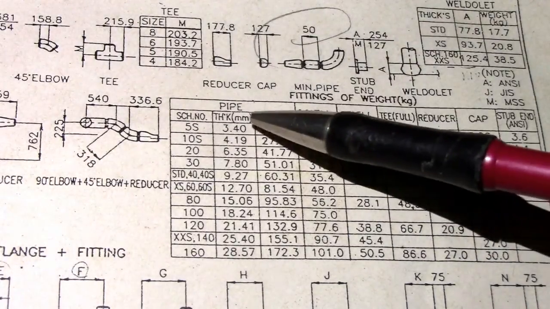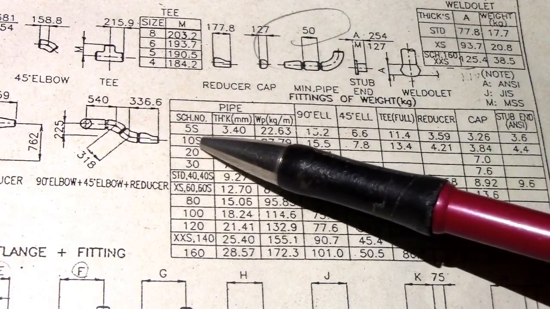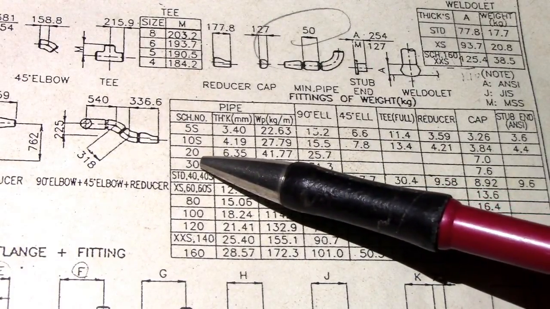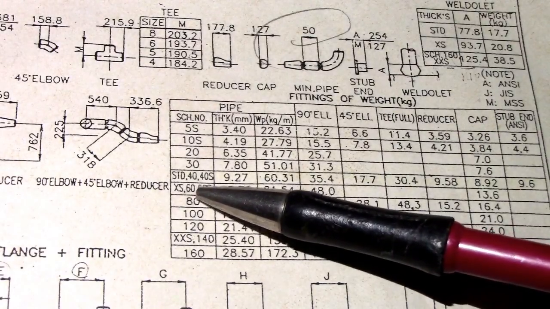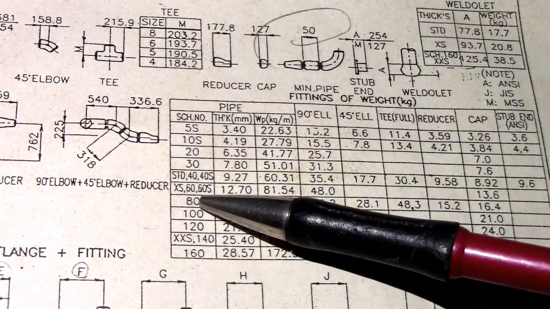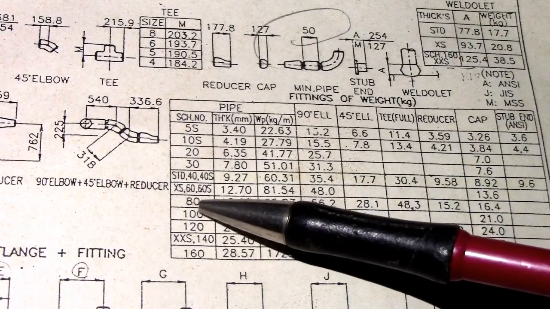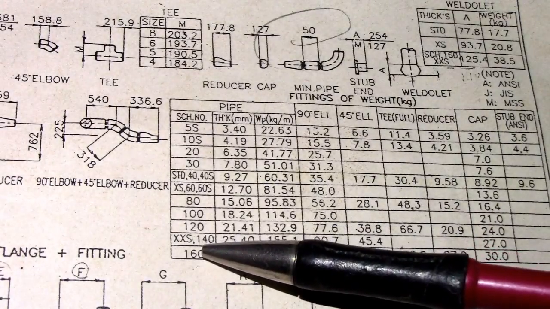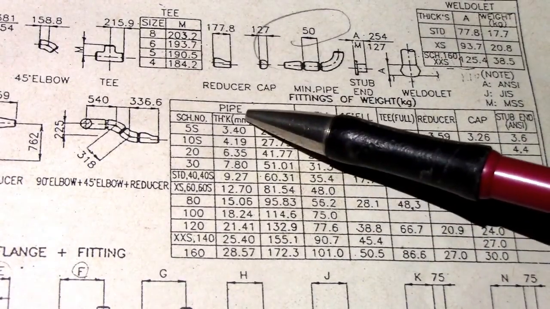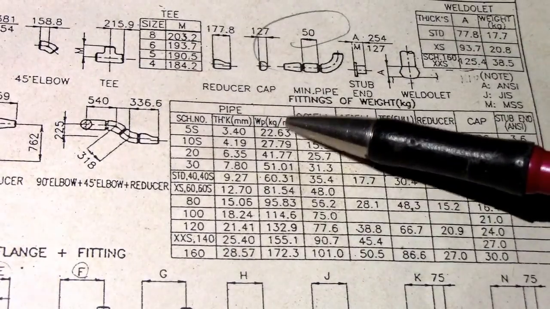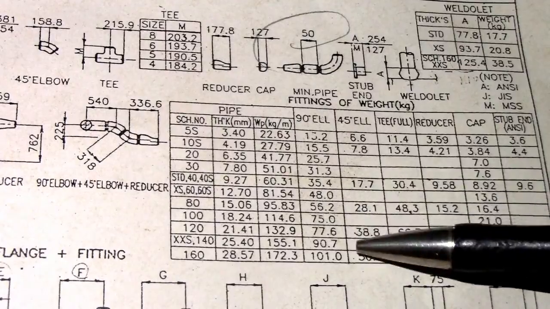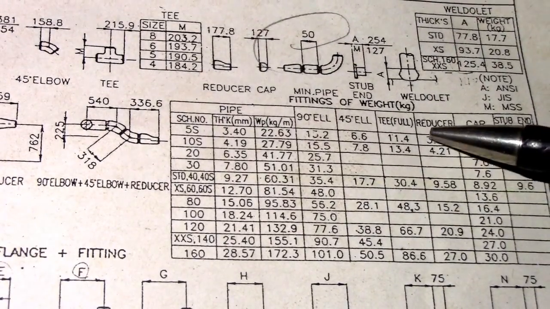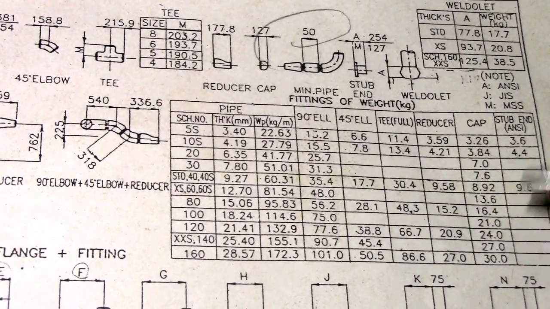So this is for 5S, 10S, 20, schedule 30, standard 40, 40S, schedule 60, 60S, extra strong, 180. So this is 80, 100, 120, 140, and 160. So this is the thickness, kilogram per meter: 90 degrees elbow, 45 degrees elbow, T-pull, reducer, cap, and stub end.